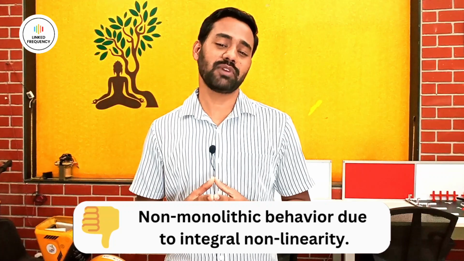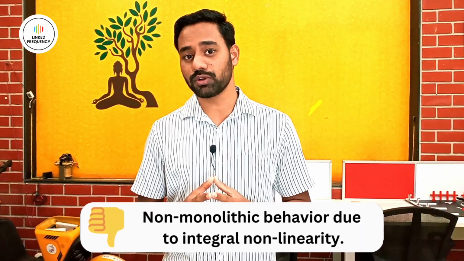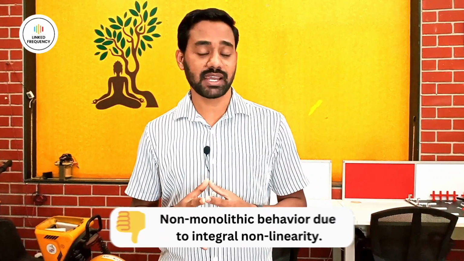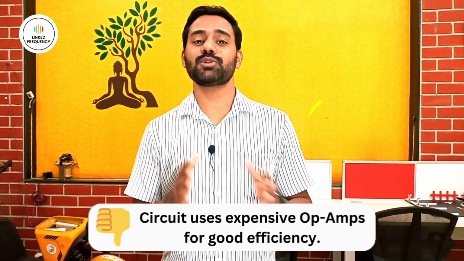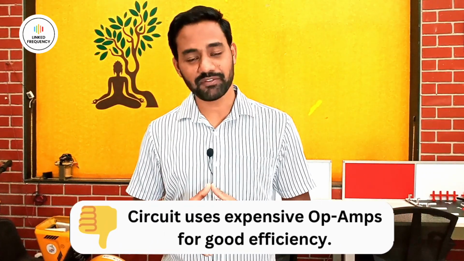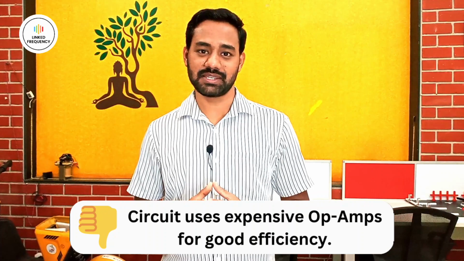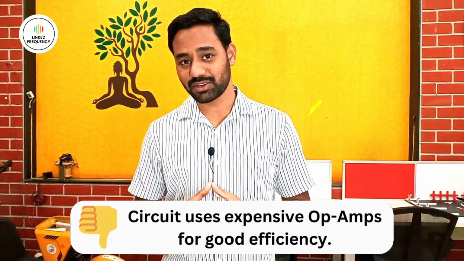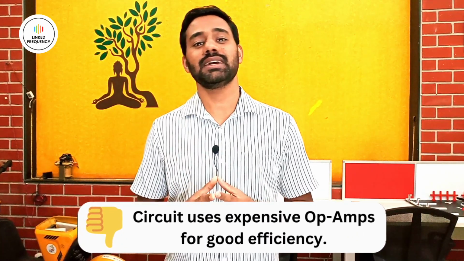That's why it becomes very difficult to predict the output voltage when you don't have proper design engineering in the hardware designs. Fourth major disadvantage is these digital to analog converter circuits use expensive operational amplifiers for better efficiency, which makes the entire circuit more expensive to use in general electronic applications.